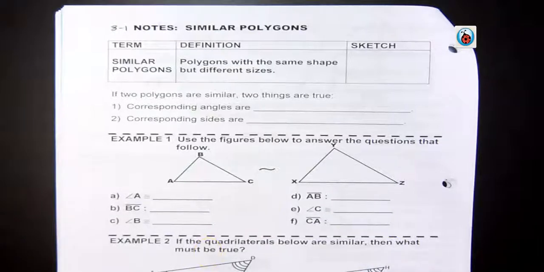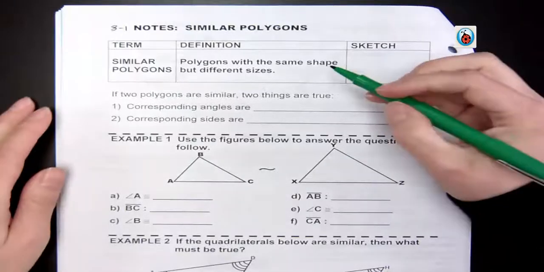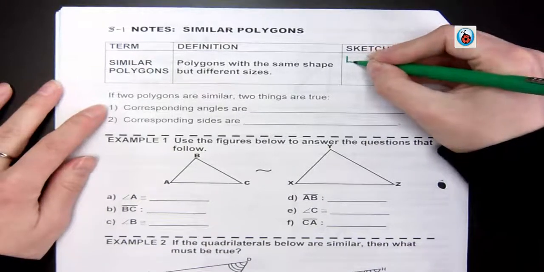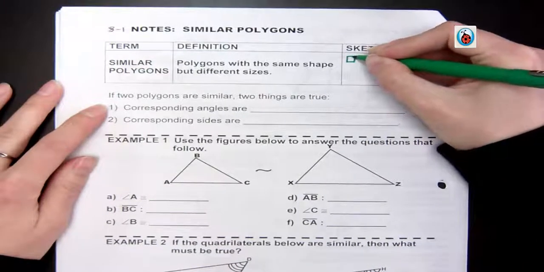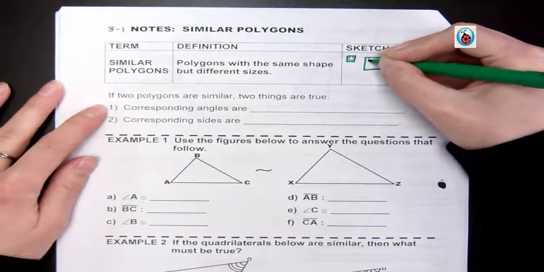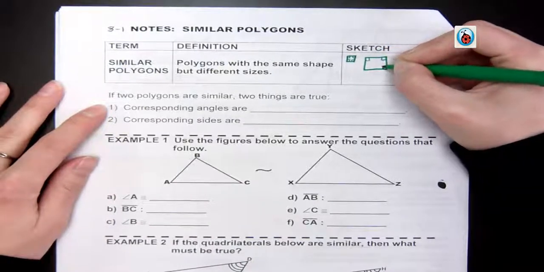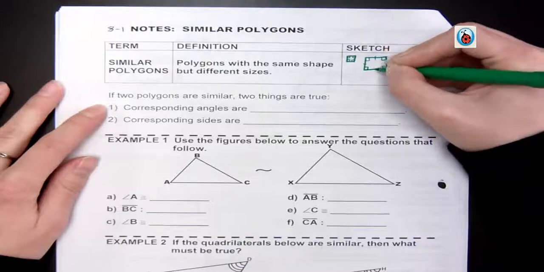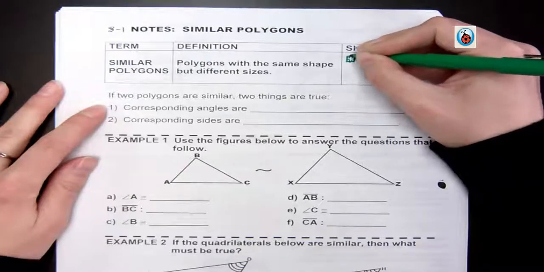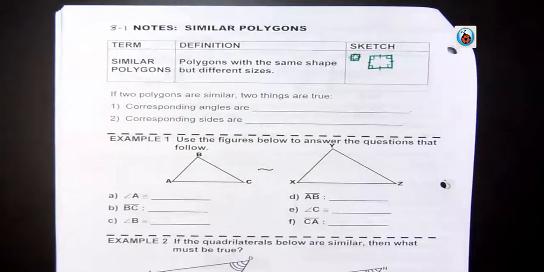Okay, we're here on our notes for similar polygons. Similar polygons are just polygons with the same shape but different sizes. So if we have a little square with all right angles, or we have a big square, they're both squares with all four sides the same. It's just that these ones are different sizes. It's smaller, so the sides are different.